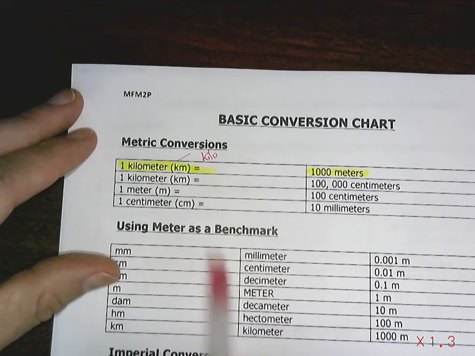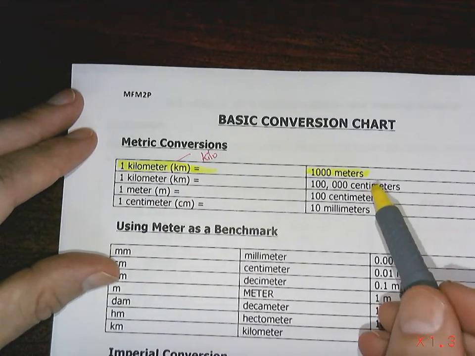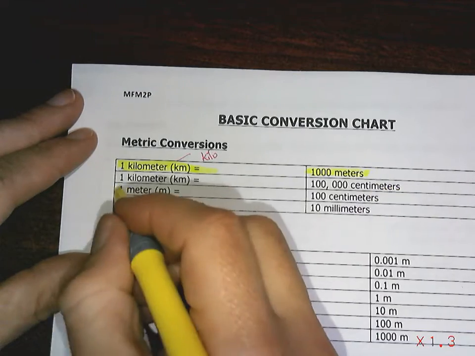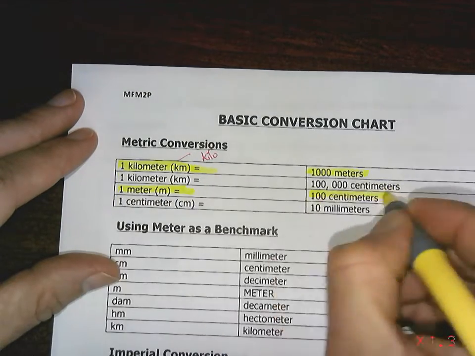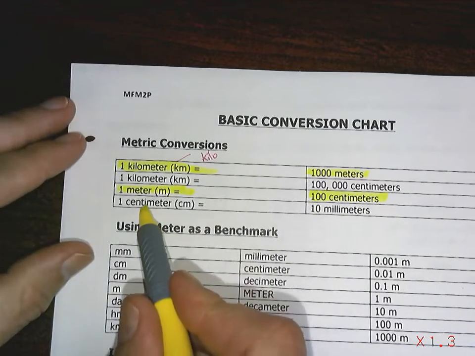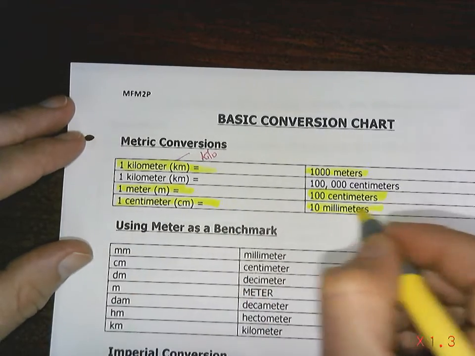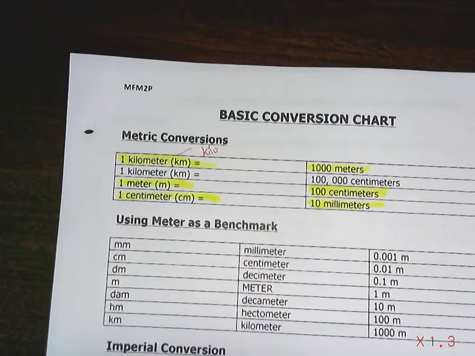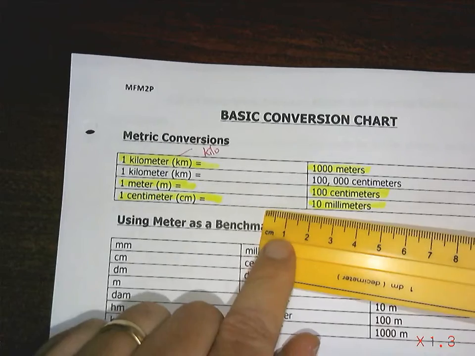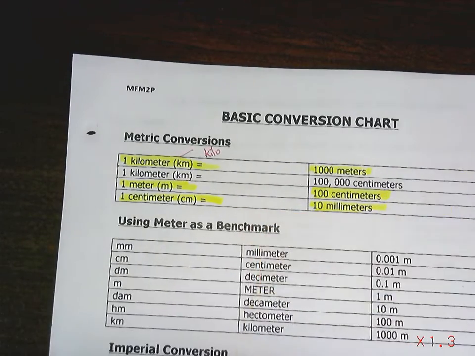So 1 kilometer is 100,000 centimeters. Why anyone would want to know that, I have no idea. 1 meter is 100 centimeters. That's important. You need to know that. And it's probably good to know that 1 centimeter is 10 millimeters, but you probably know that already. You grab any ruler and you're going to be able to tell 1 centimeter has 10 little millimeter hash marks between it. That's what a millimeter is.